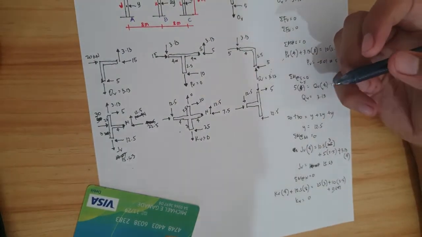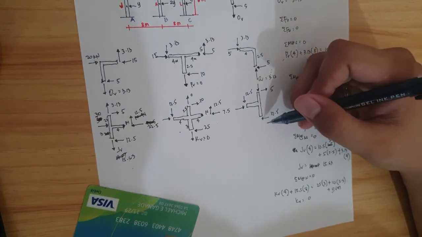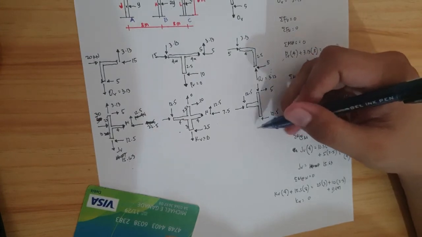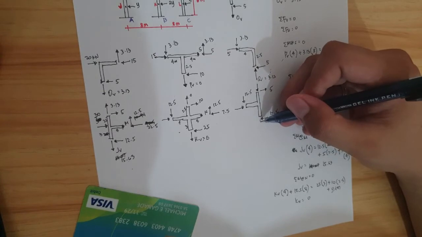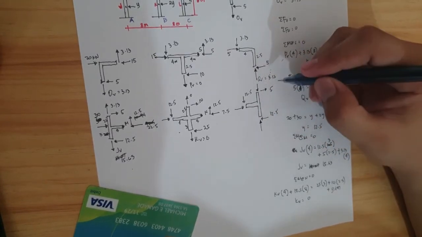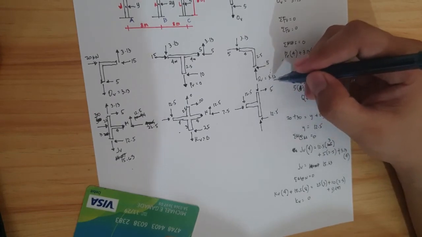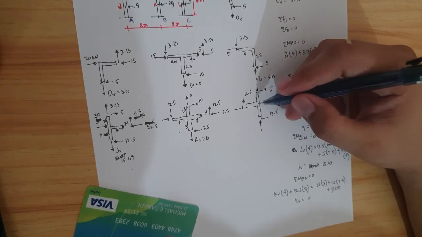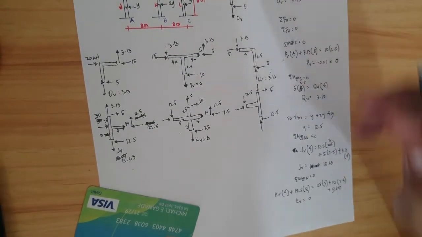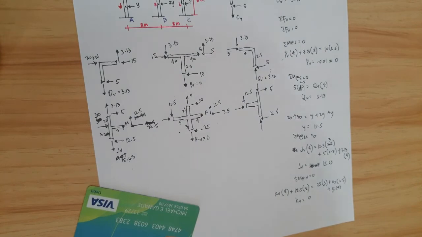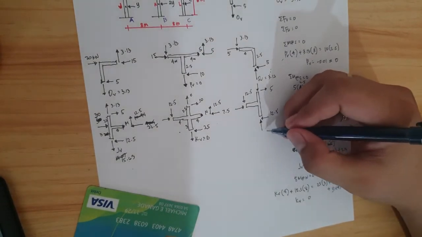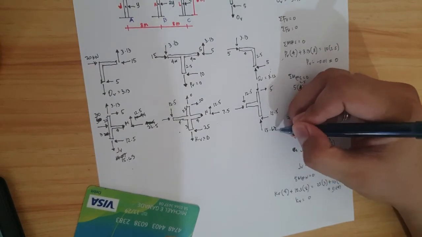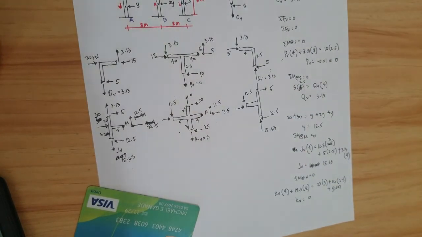Okay. So summation forces vertical, no? Kay kanira may unknown na to, which is upward. Summation forces vertical 3.13 plus 12.5. So we have 15.63. Okay.